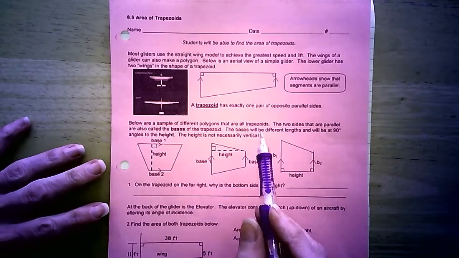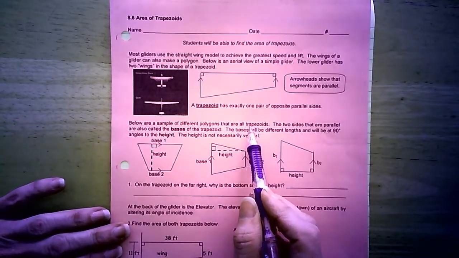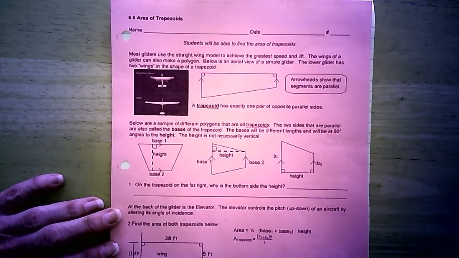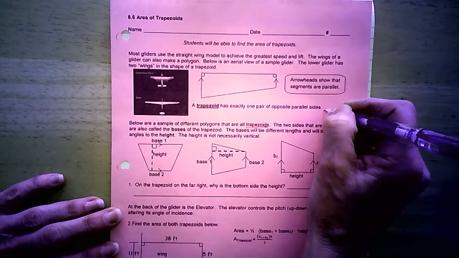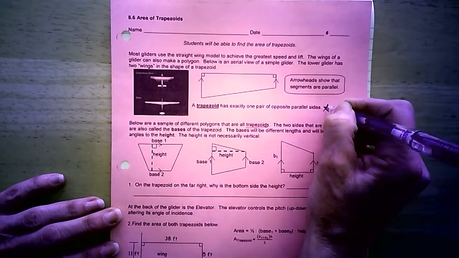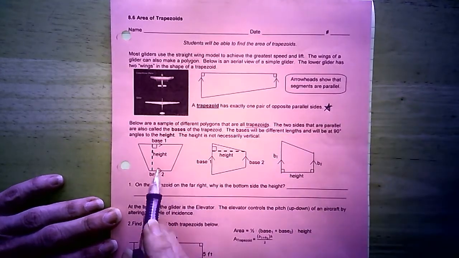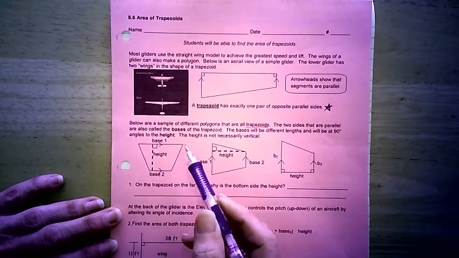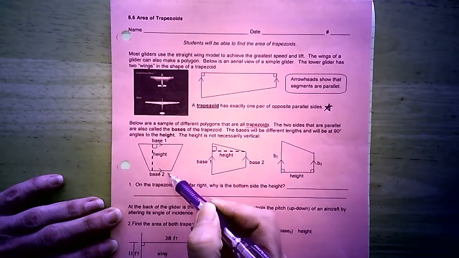When we're looking at trapezoids, we know a figure is a trapezoid if it has exactly one pair of parallel sides. That's what makes it a trapezoid. So when I look at my first figure, I have the two parallel sides and they're labeled base 1 and base 2.